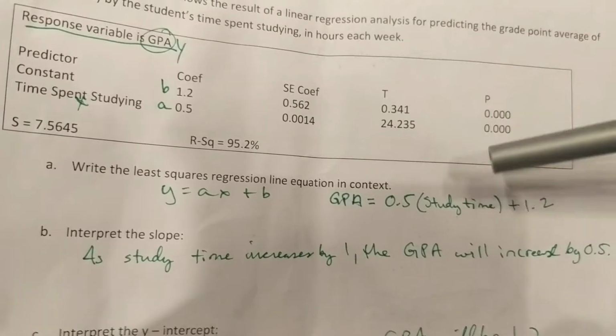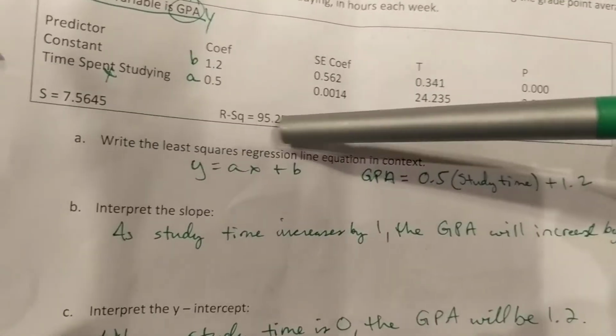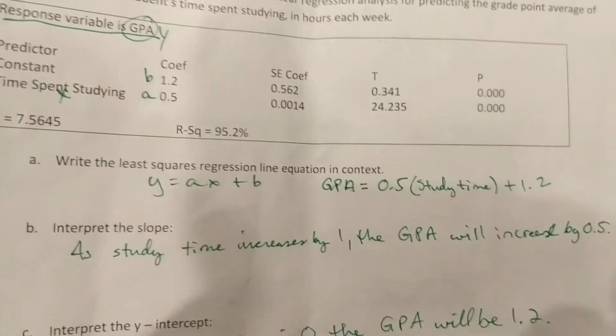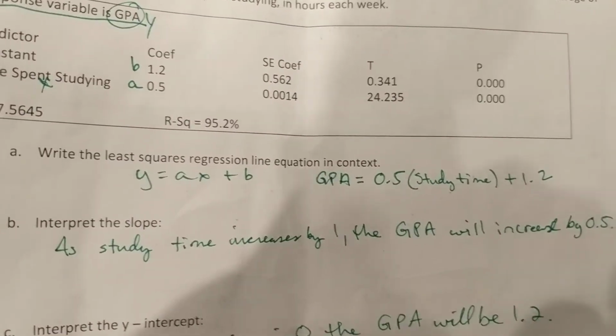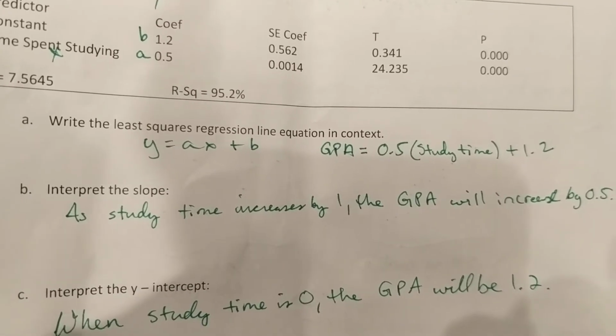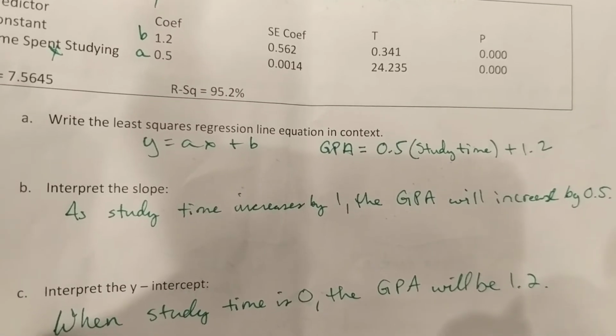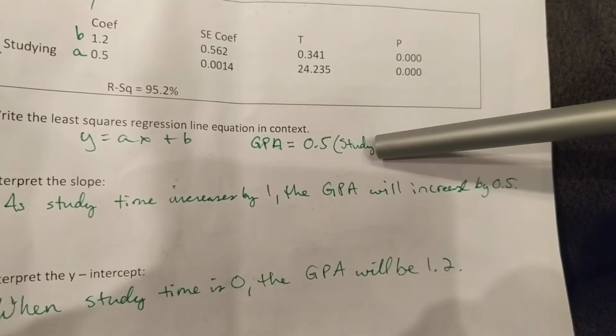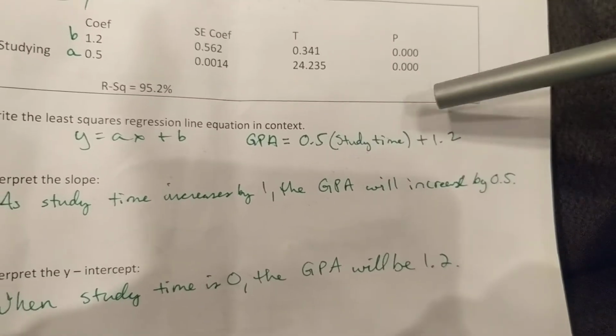We don't even use those. And we don't even use any of this down here at the bottom. You could use r squared to figure out what your r is, but we didn't go that far with the computer outputs. To interpret the slope, he says as study time increases by 1, that's if this goes up by 1, that's going to be 0.5 times 1, then the GPA will increase by that 0.5.